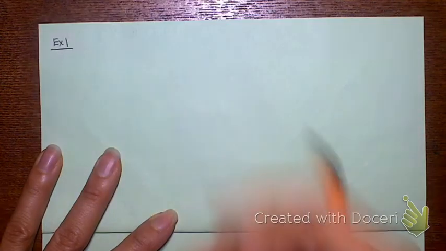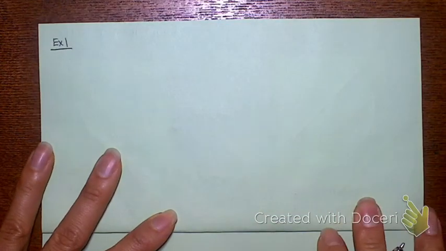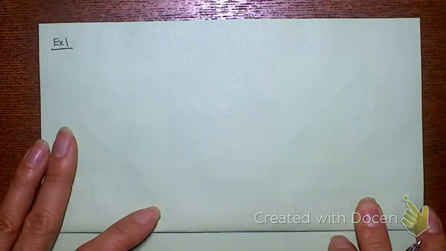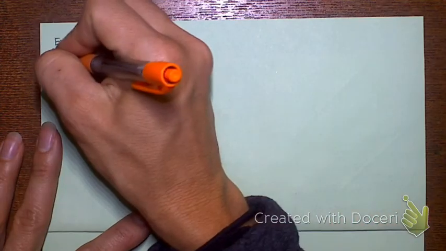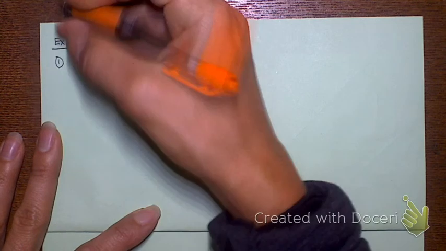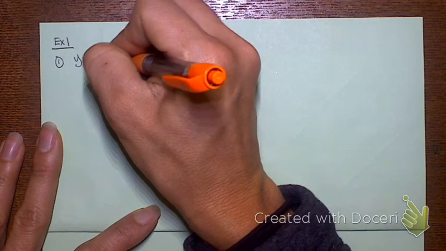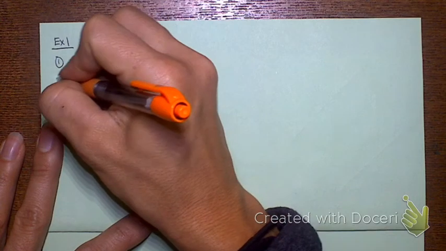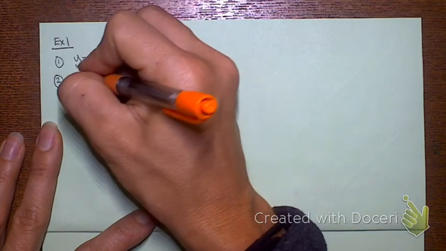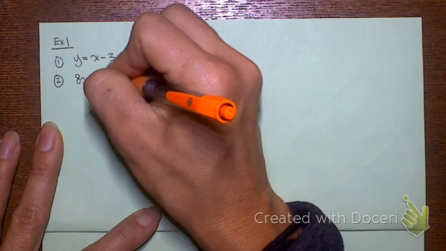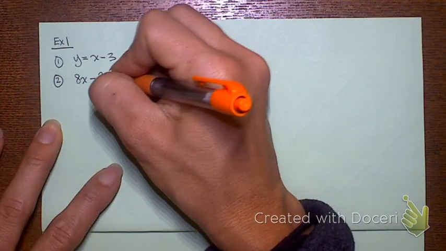Now remember I told you guys I'm going to show you a bunch of different methods of how to solve a system of equations. So you could take each of these equations and graph them and get a solution, right? That's one method you already learned how to do.